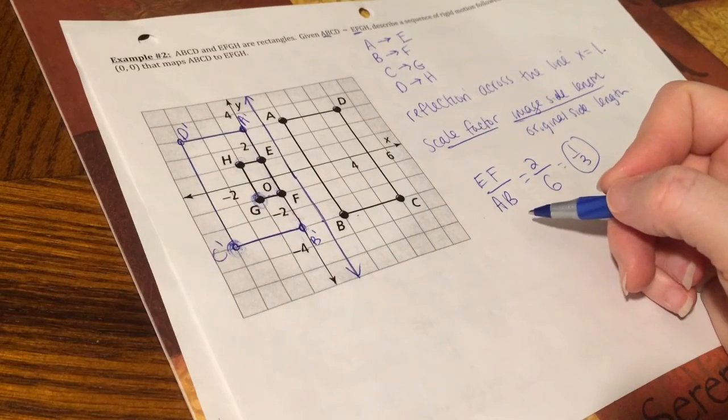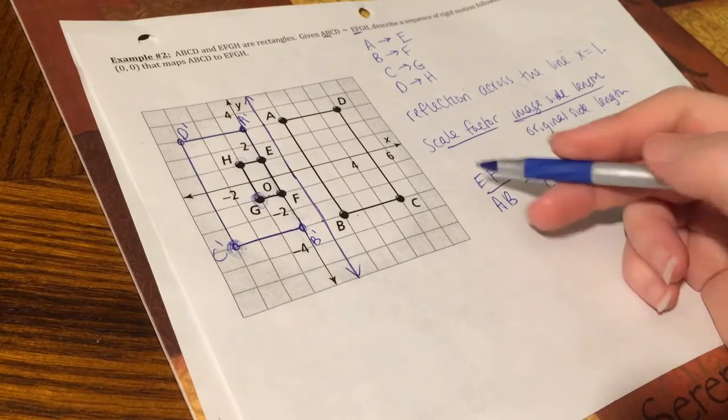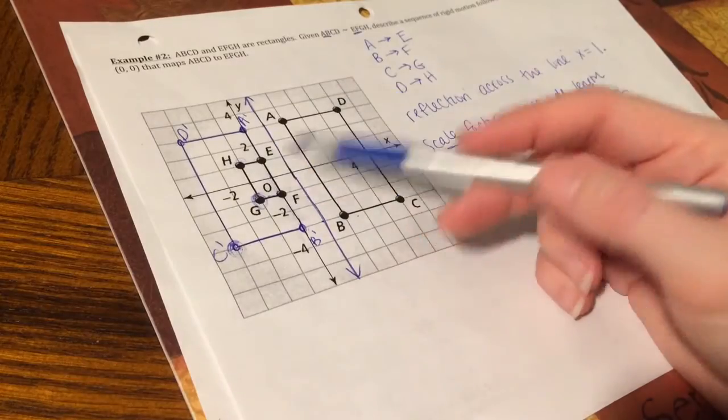So we just figured out the answer to this question: how did we map ABCD to EFGH?